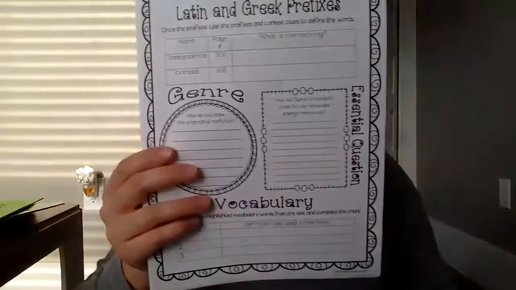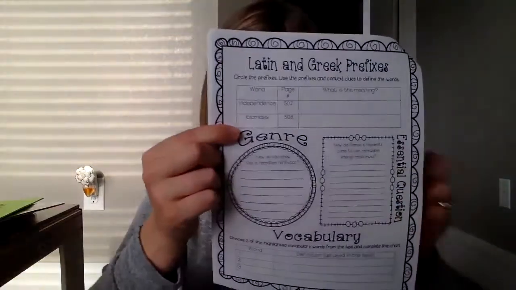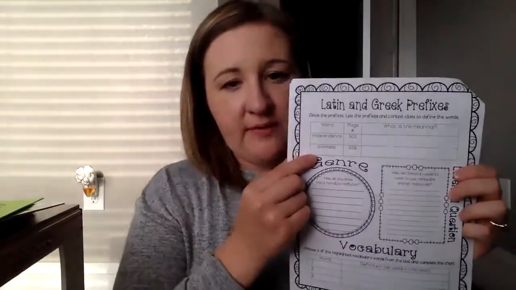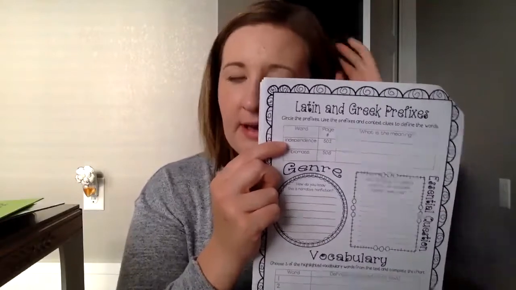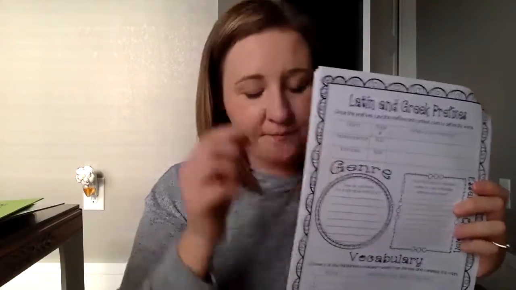Prefixes are added to the beginning of words. So when we have independence, your prefix is in, and when you have biomass, your prefix is bio. Okay. In the Greek language, the prefix bio actually means life, like biology. Okay. And independence, the prefix is in, and in just means in or on. It's kind of self-explanatory. So independence. I am dependent, or I am independent. I can do it by myself.